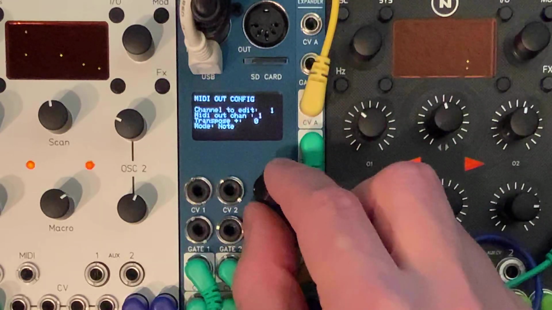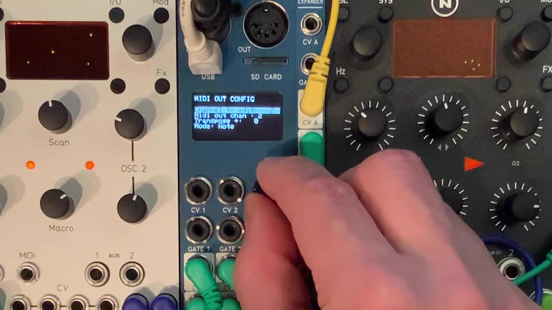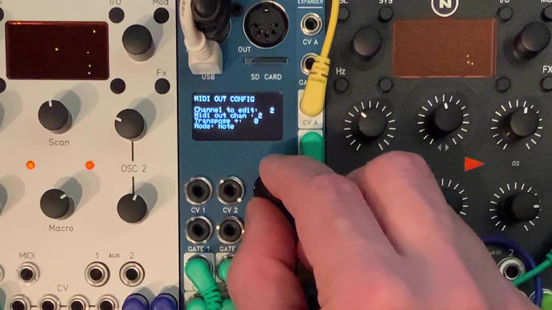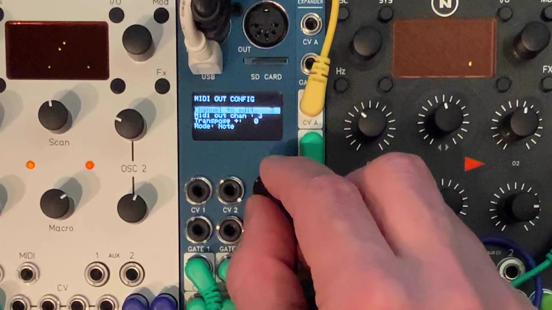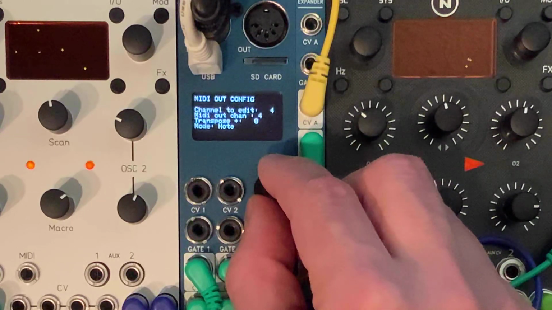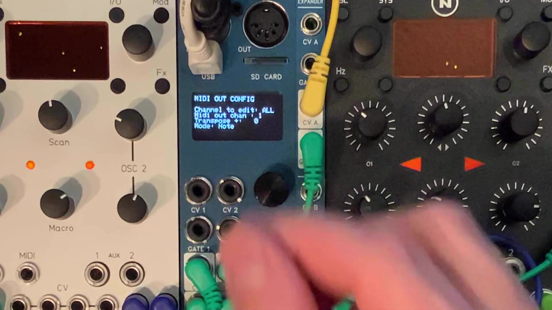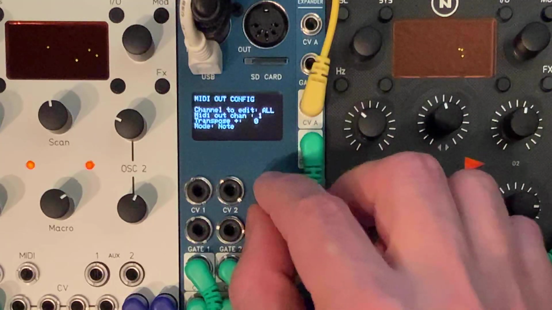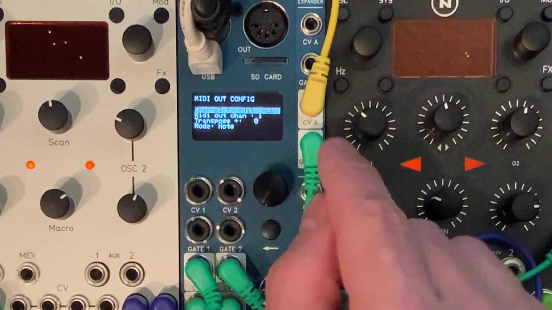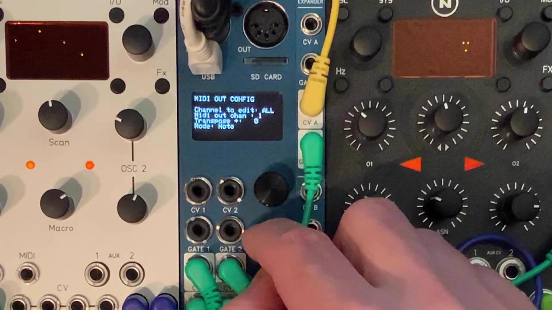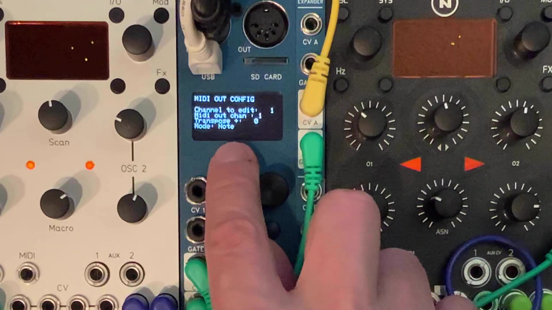So I have my channel 1 set for MIDI channel 1. Channel 2 is set for MIDI channel 2, channel 3 MIDI channel 3, and channel 4 MIDI channel 4. So I actually have matching MIDI channels there. You can also set it to all and make a change that it will be reflected on all 4 channels. You can also transpose individual channels.